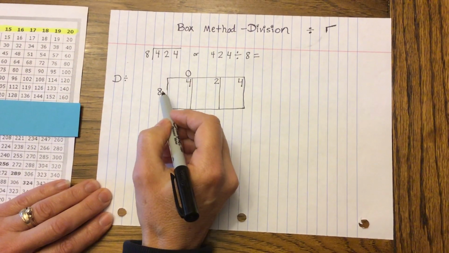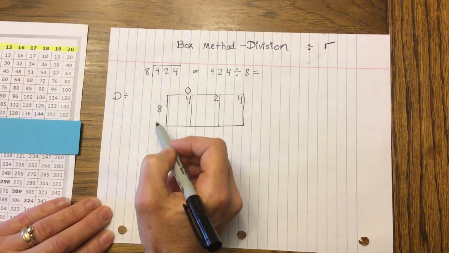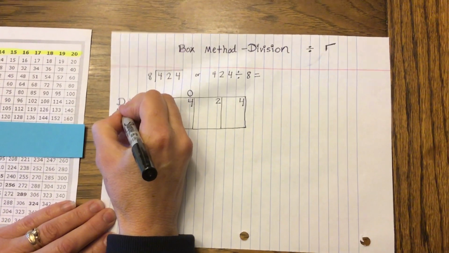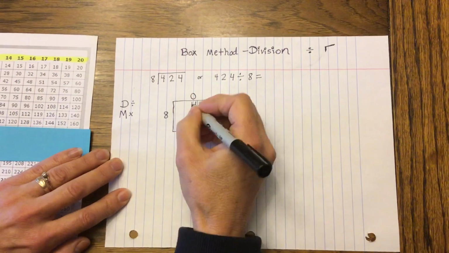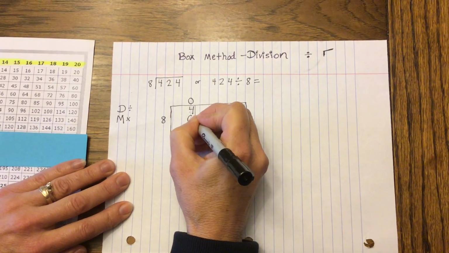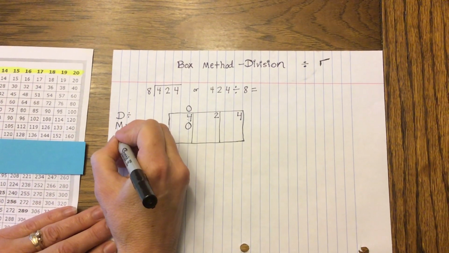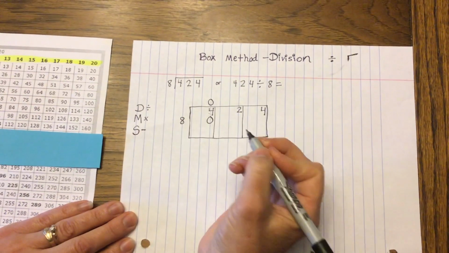So now I'm going to do some multiplying. I'm going to multiply my divisor by the number of equal groups I can make, and that's 0. That's our next step. Multiply: 8 times 0 is 0. Now my next step is S, which stands for subtract.